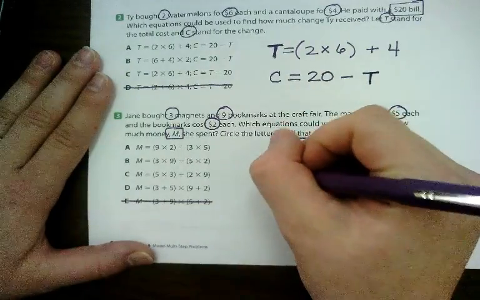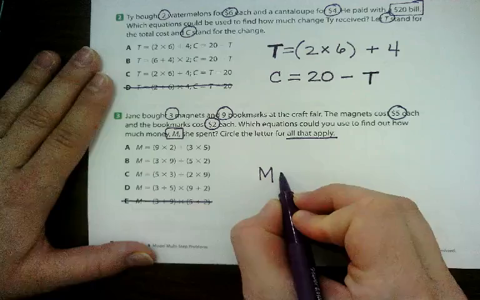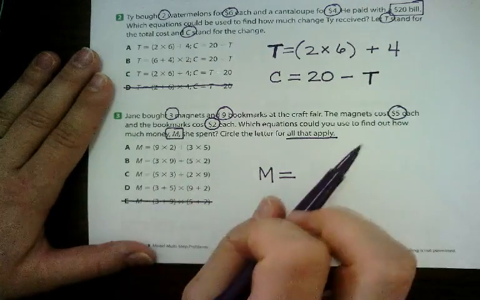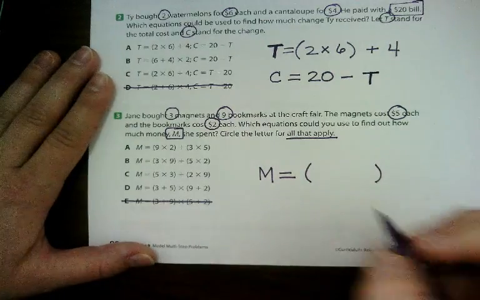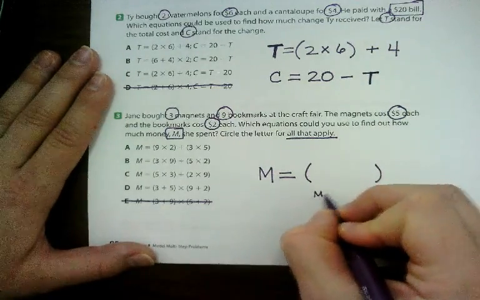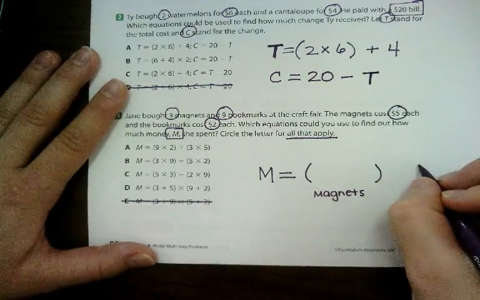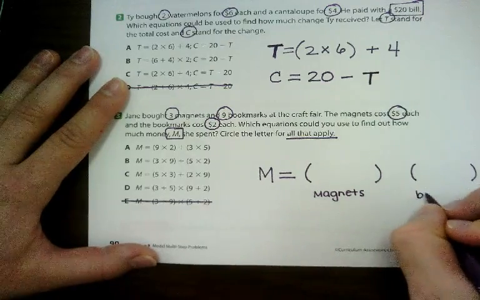Starting it out, M is how much money she spent. Equals, what are we going to do with these numbers? The numbers for the magnets can go here. The numbers for the bookmarks can go here. This is how I'm going to leave it.